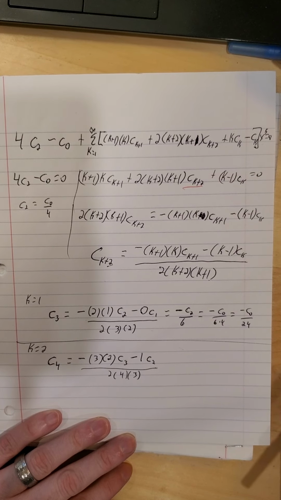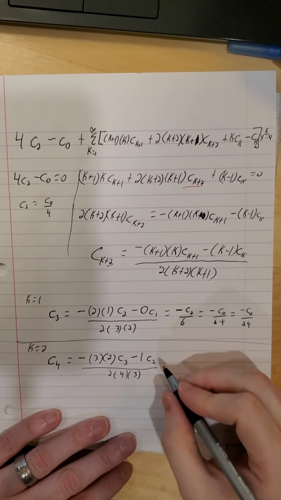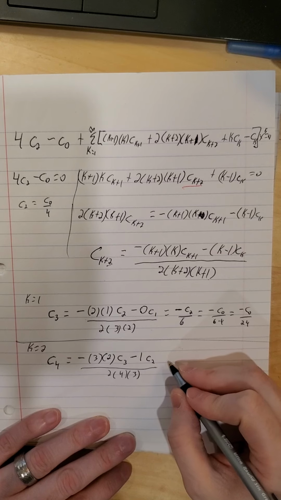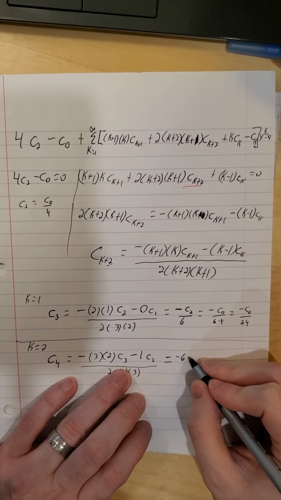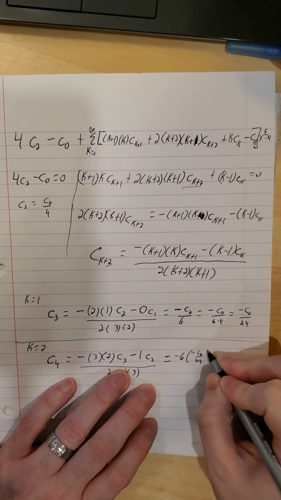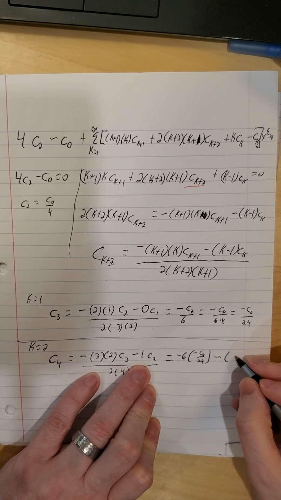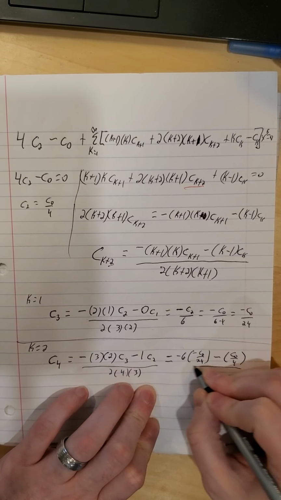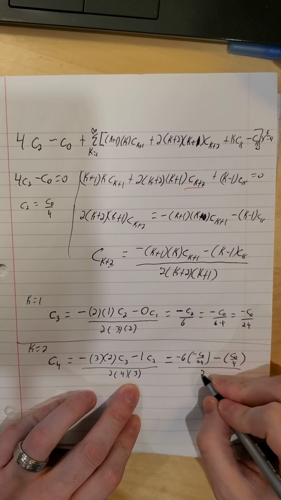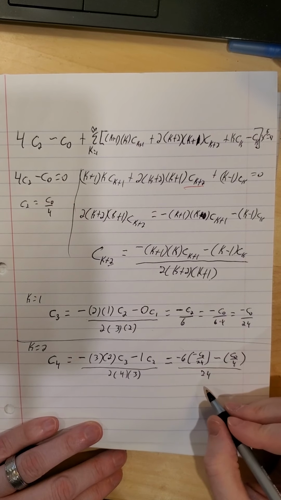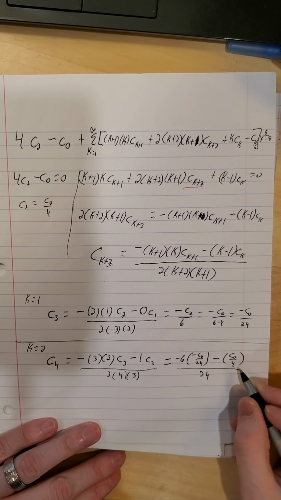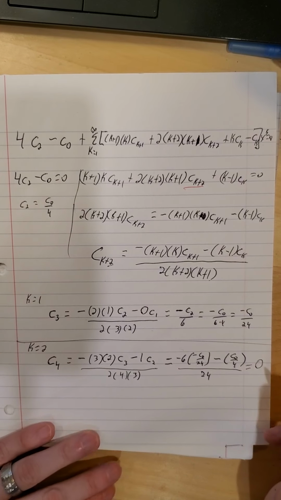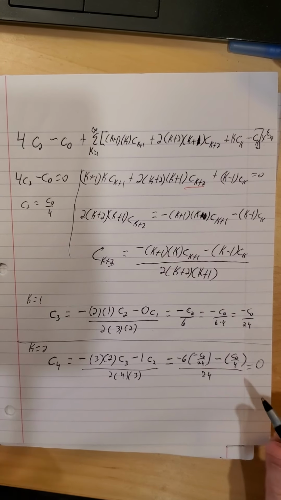Sometimes you'll end up alternating between unknown variables of C naught and C1. Sometimes the same one will keep cropping up. So let's see, we'll do a little bit of simplifying here. So you have negative 6 times C3, so negative 6 times negative C naught over 24, minus C2, C naught over 4, all over 8 by 3, 24. So we have C naught over 4 minus C naught over 4 is 0, 0 over 24 is 0. So C4 drops out. That happens sometimes.